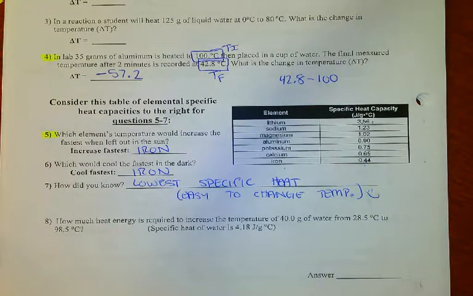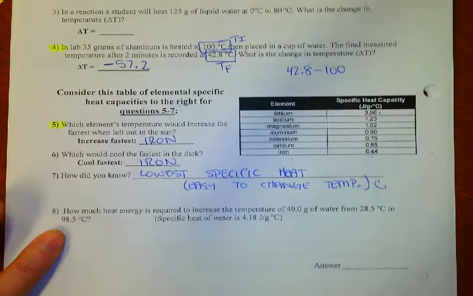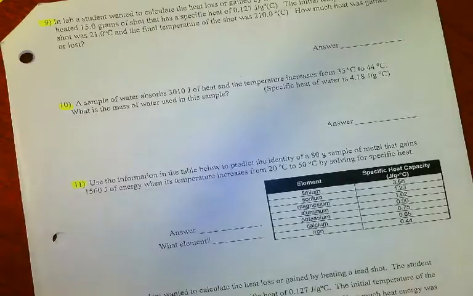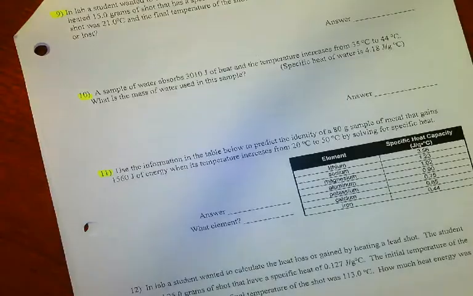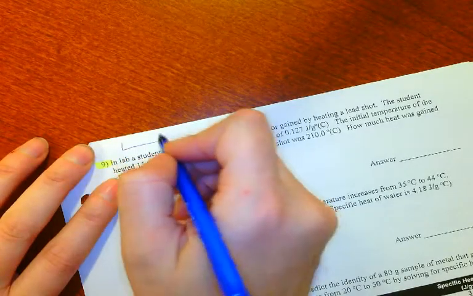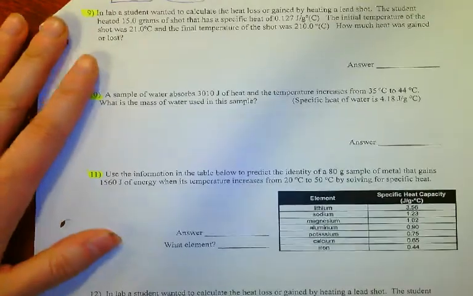Alright, we're not going to do number 8 on this video because number 9 is very similar to it on the back. For number 9, box in your givens, right, and circle your unknowns. That's still a thing? Yeah, it is.